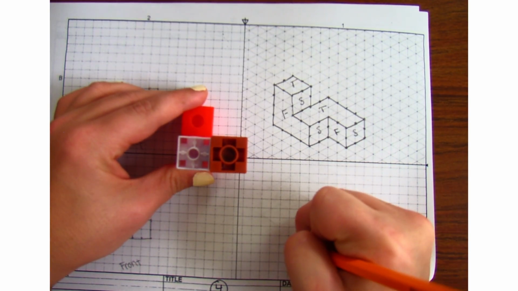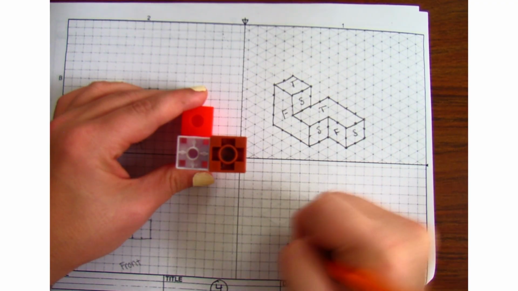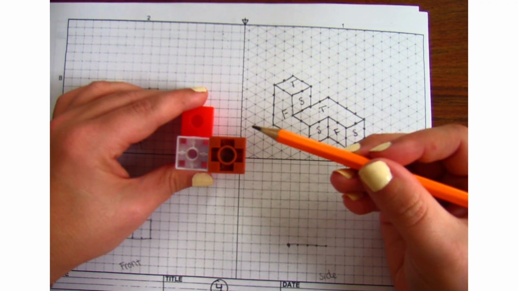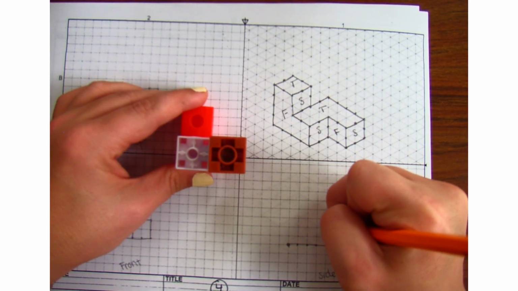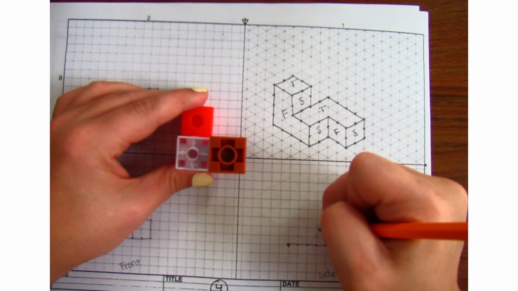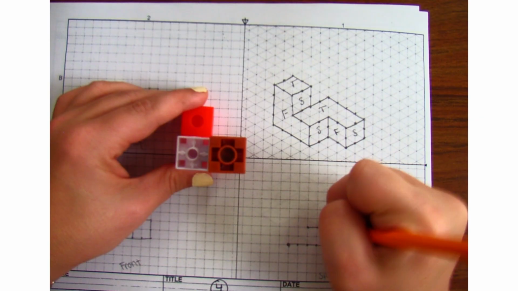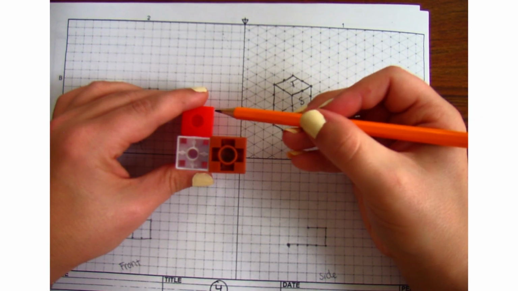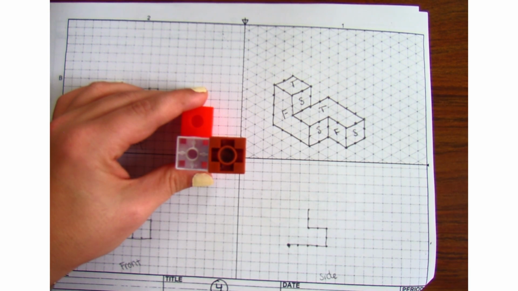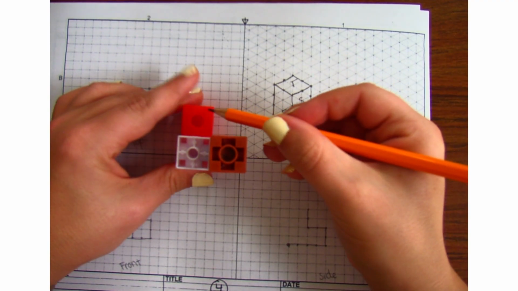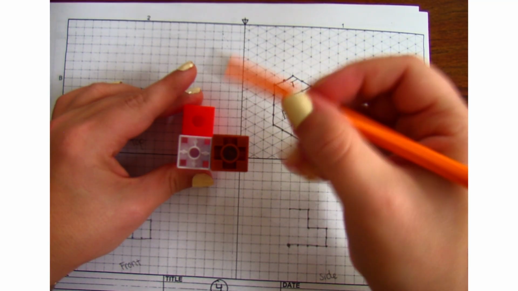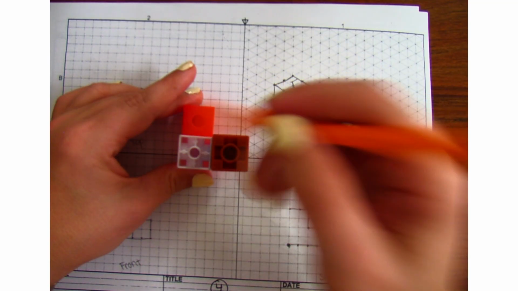I'm going to go to the right 4 first for this bottom, and up 2. Left 2. Straight up 2. Left 2. Then down 4.